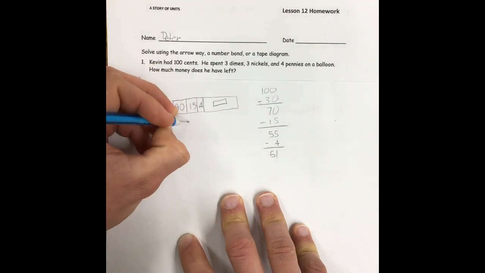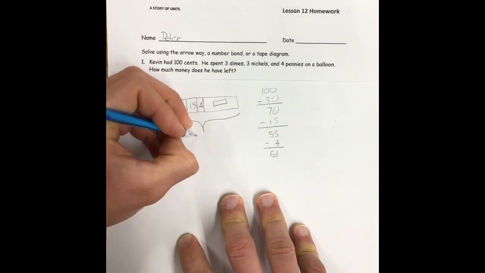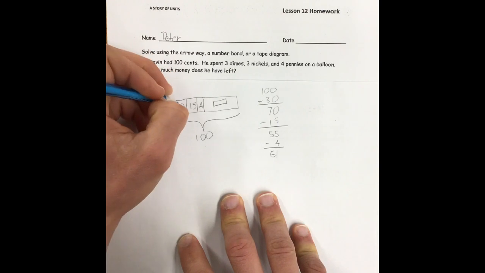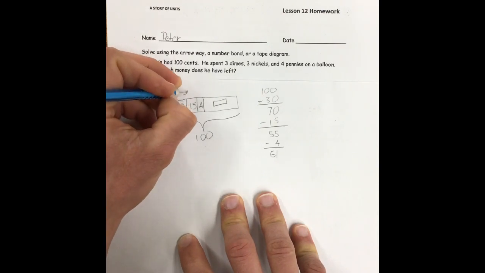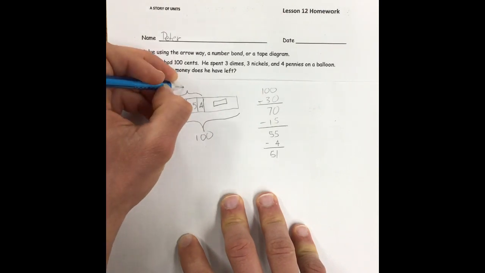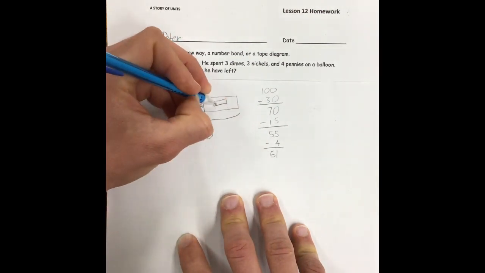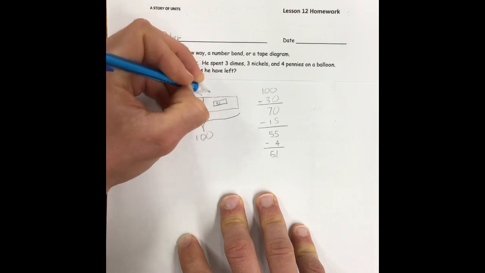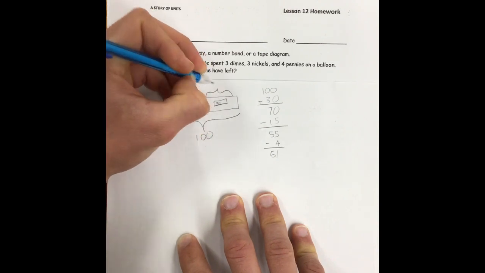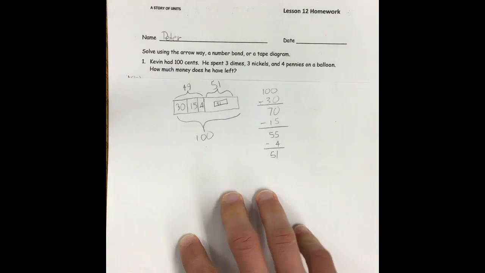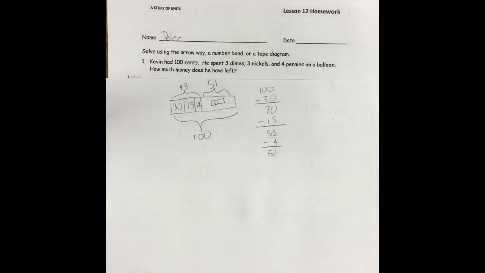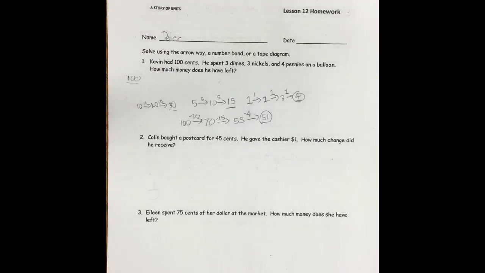So we know that this whole thing equals 100 cents. And these numbers equal 49. So our mystery number has to equal 51. I'll write it a little bigger up here just so we can all see it. 51. All right. You can pause the video here, keep working on the rest of the problems at home.